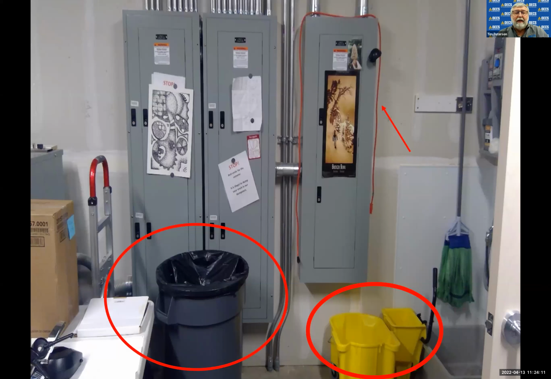But in time of an emergency, if I need to get to that panel to pop a breaker, how much longer is it going to take when I have to move the garbage can, the wash bucket? All those factors come into play. So really look at your power panels, they have to have that clearance in front of them.